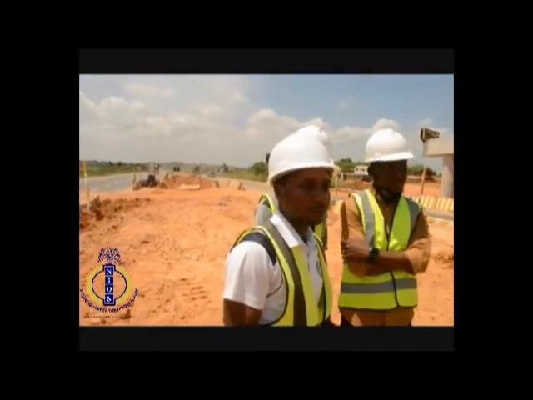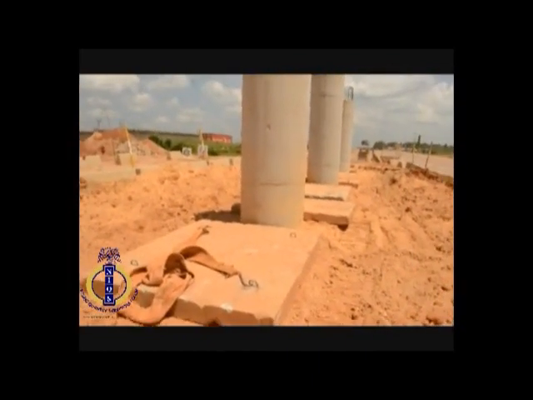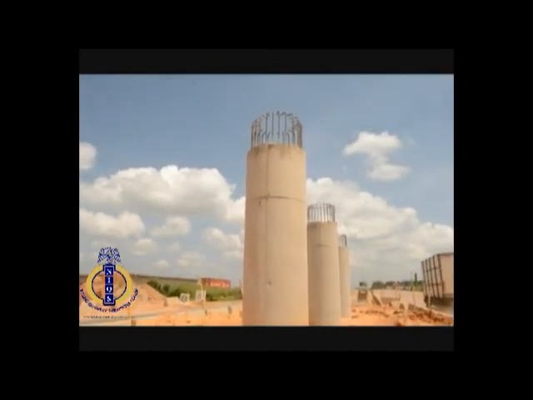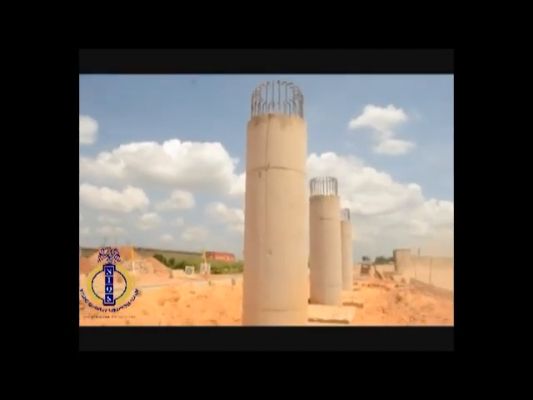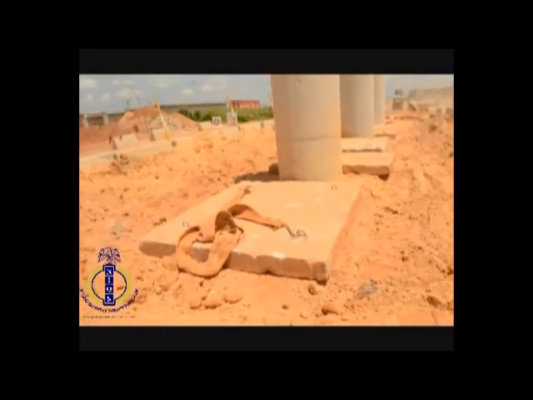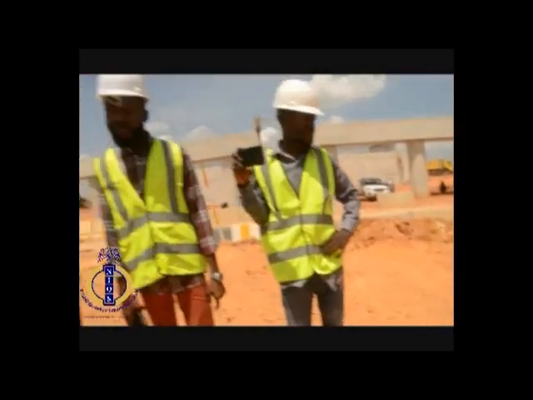And then they have the pile cap, they cast the pile cap, and afterwards they come over outside the platform for the formwork, so as to have a solid platform.